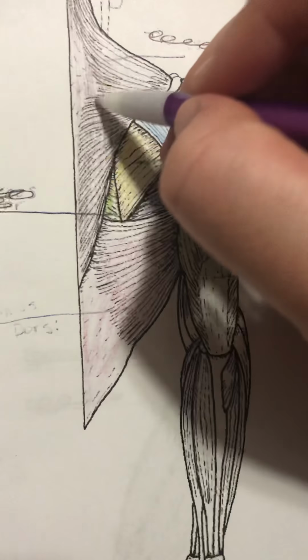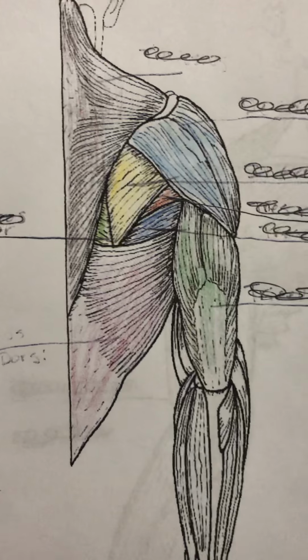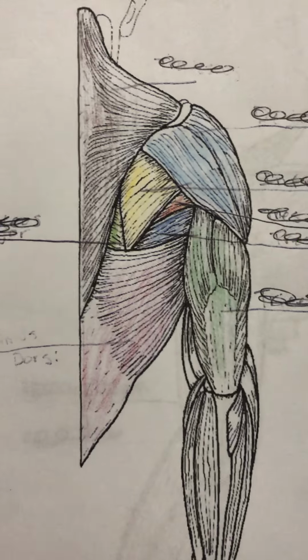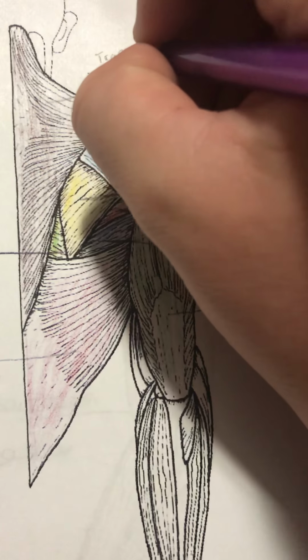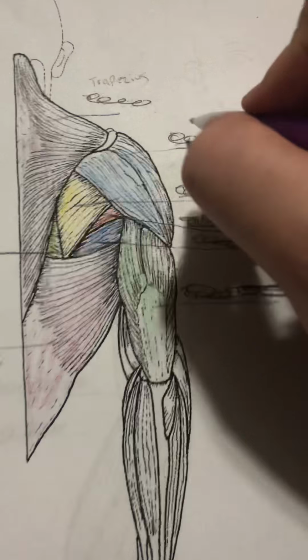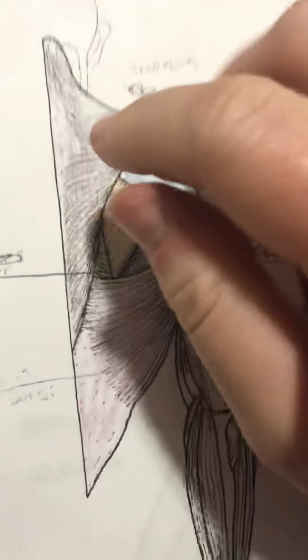So the brown is the trapezius. This would be the deltoid. And this picture is showing the posterior.